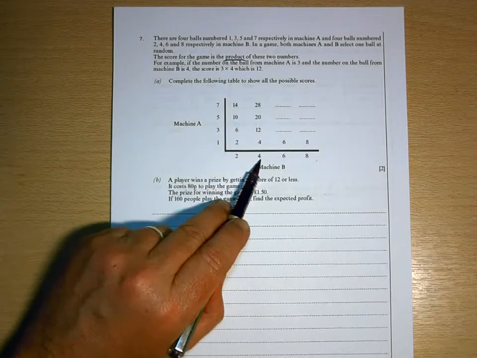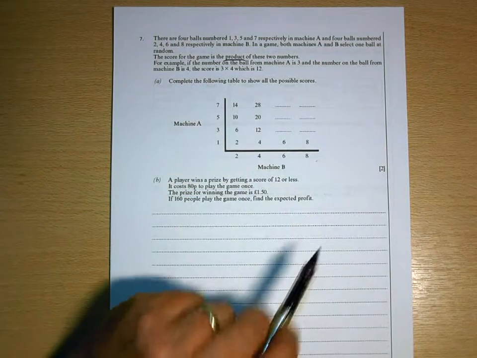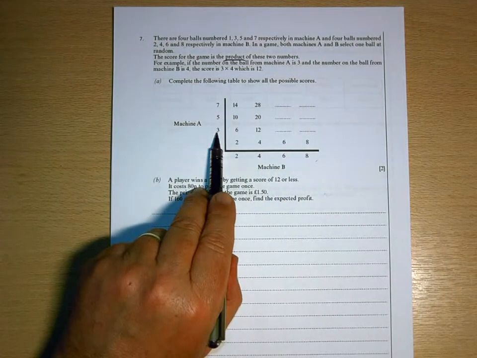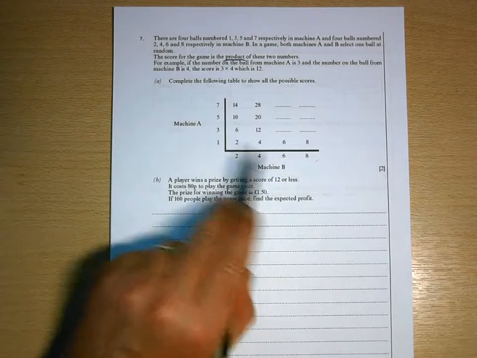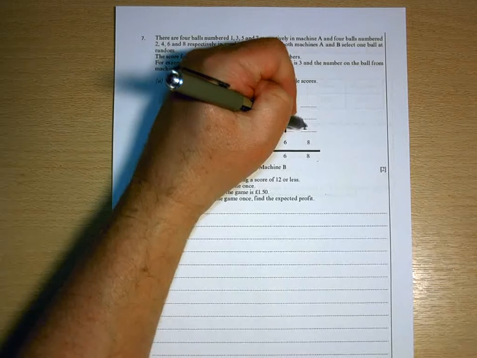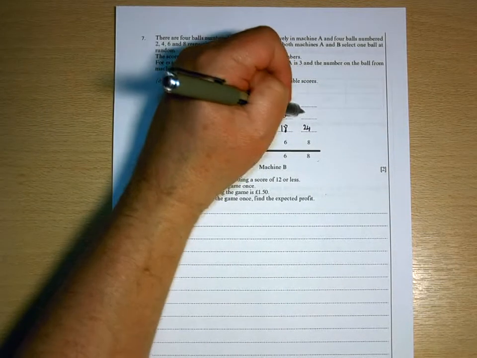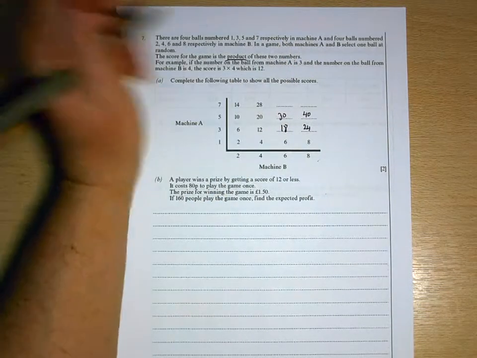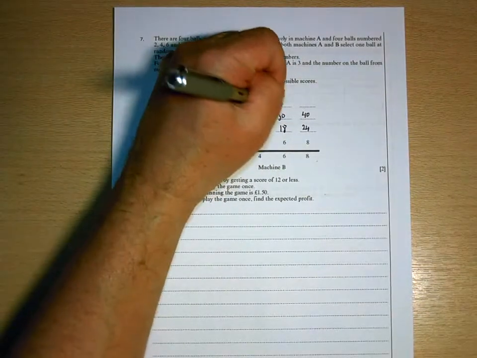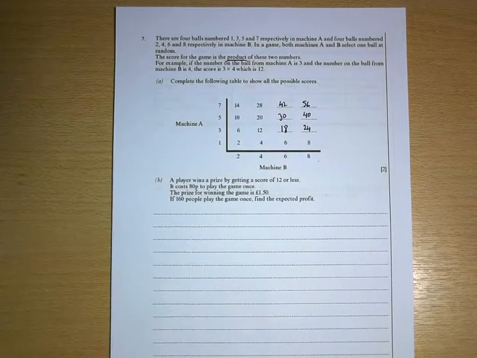So 3 on machine A, 4 on machine B, 3 4s are 12. So if it's 3 on machine A, 6 on machine B, 3 6s are 18. 3 8s are 24. 5 6s are 30. 5 8s are 40. 7 6s are 42, 7 8s are 56.